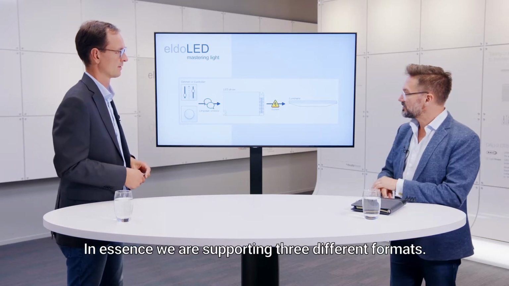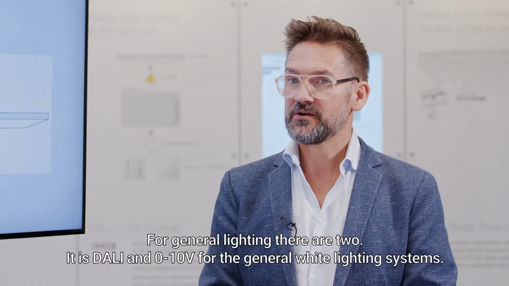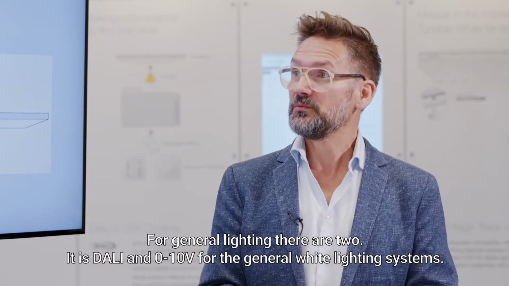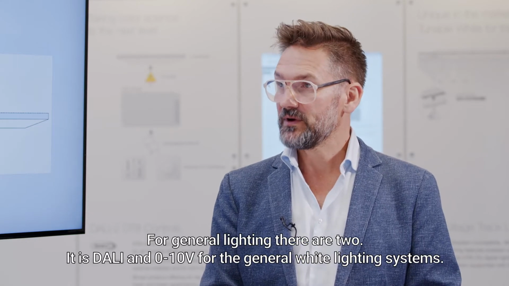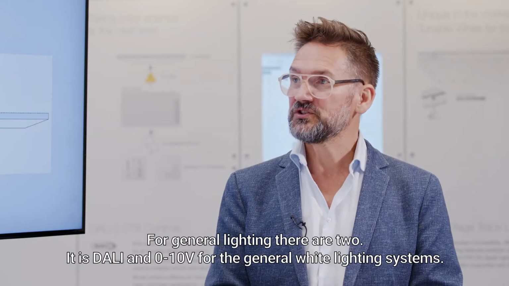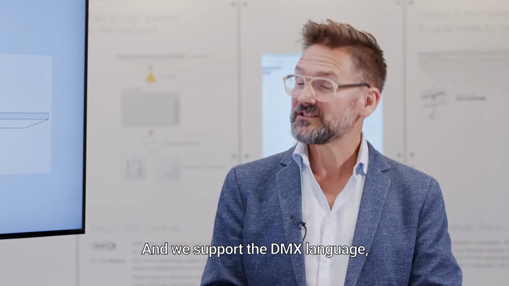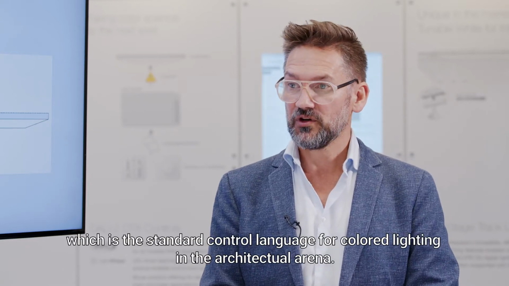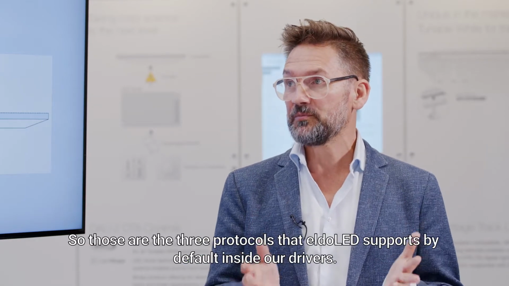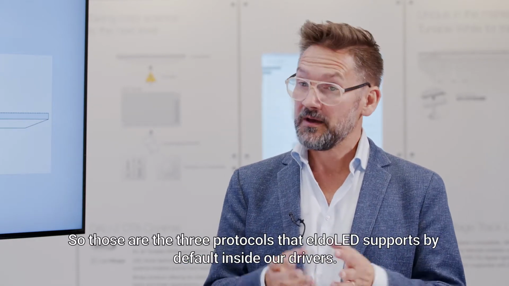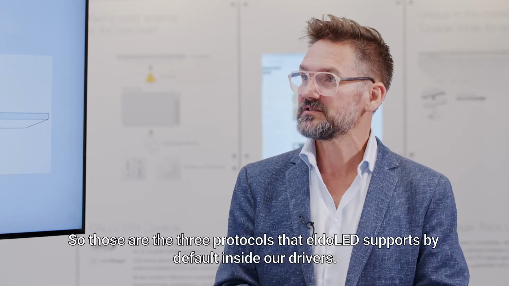In essence, we are supporting three different formats, where for general lighting there are two. It's DALI on the one hand, and 1 to 10, 0 to 10 on the other end. That's for general white lighting, if you wish. And we support the DMX language, which is a standard control language for colored lighting in more the architectural arena. So those are the three protocols that eldoLED supports, by default inside our drivers.